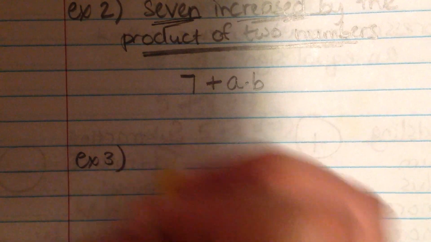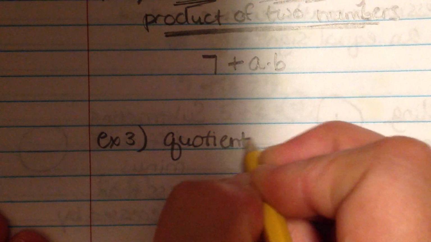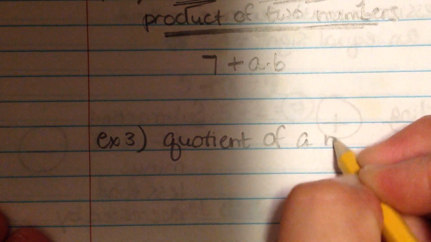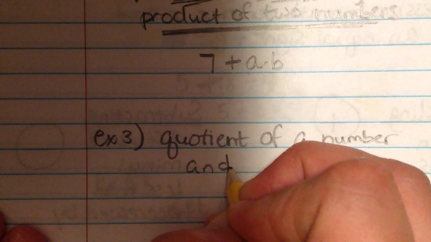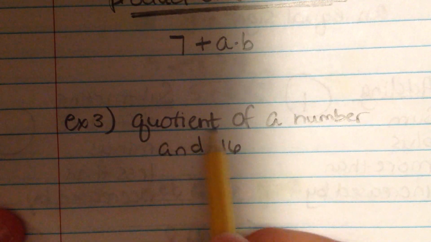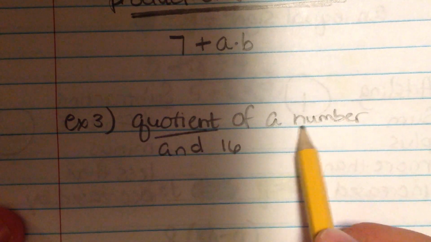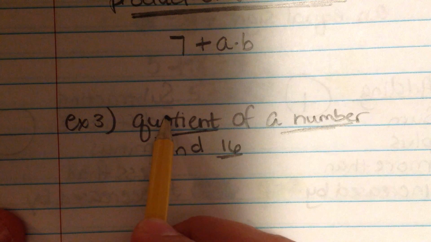Example 3. Let's say I have the quotient of a number and 16. Again, I have to go through my parts. I see quotient, I see a number, and I see 16. Looking back at my notes, I know that quotient means division problem.